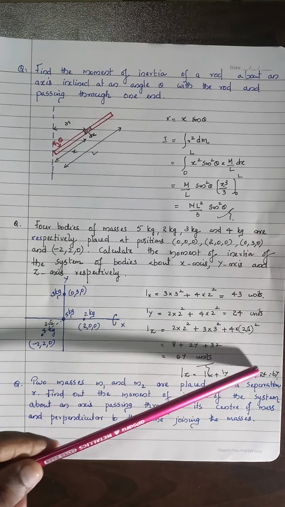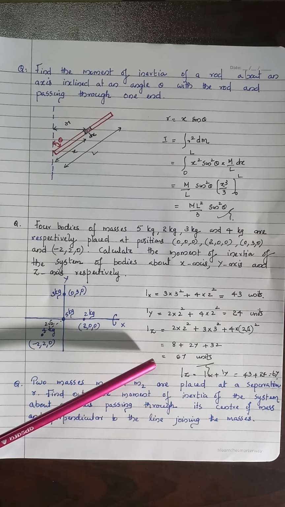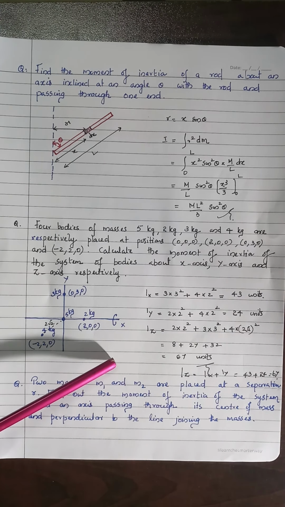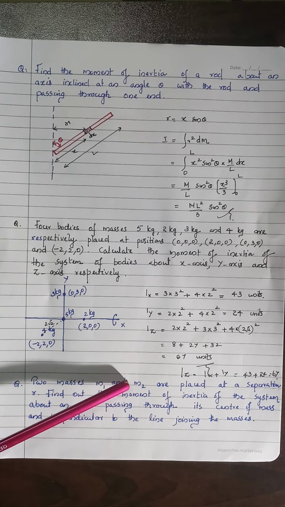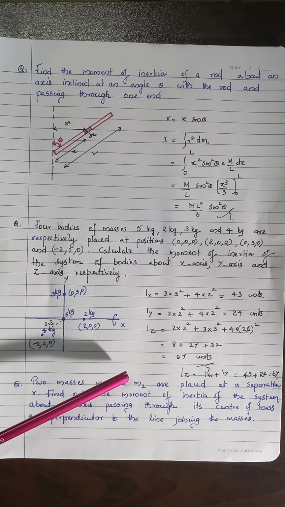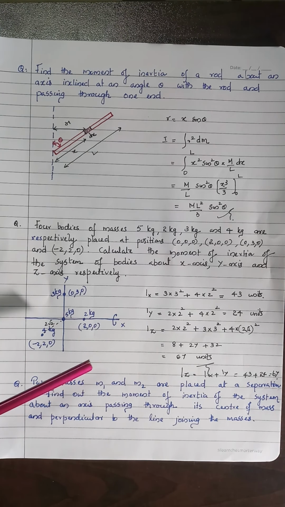43 plus 24 is 67, a good aspect. But keep in mind that the theorem is applicable only for laminas, 2-dimensional objects. We can take another question, a good question, a previous year concept.